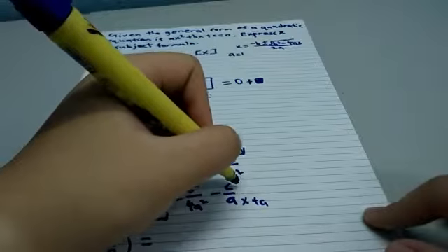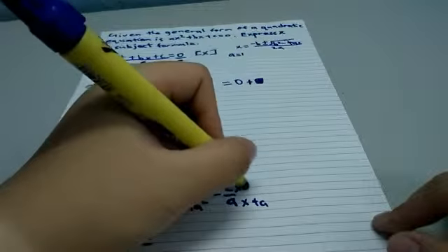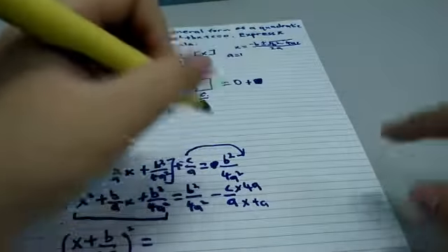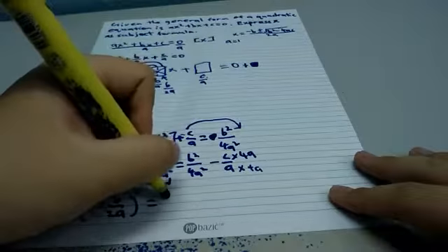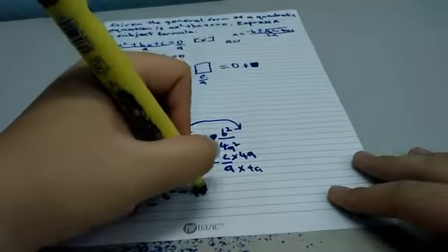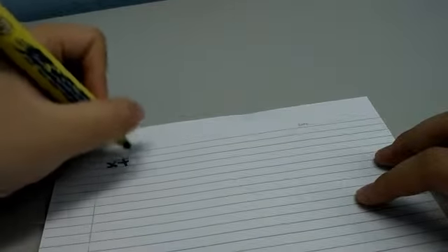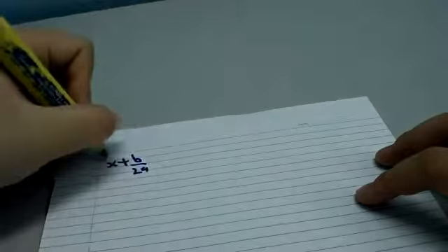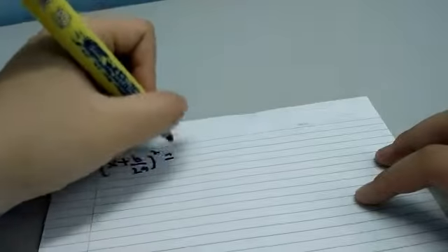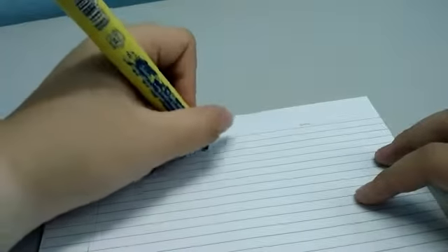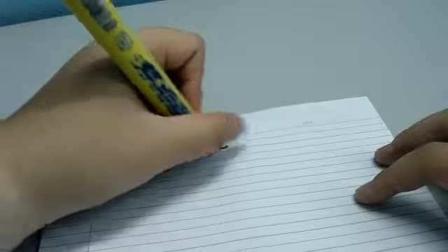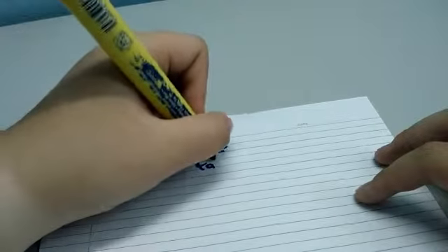of the operation. So this also times 4a, and then simplify it. So b squared minus 4ac over 4a squared. Rewrite the equation. So given the equation, x plus b over 2a squared is equal to b squared minus 4ac over 4a squared.